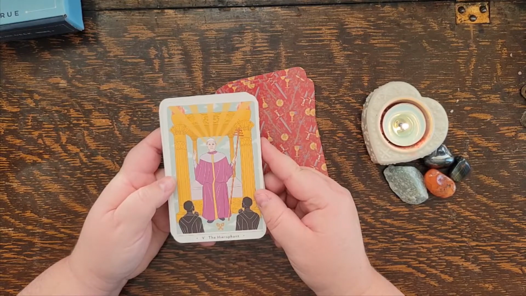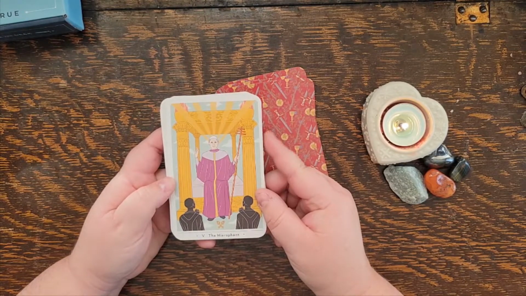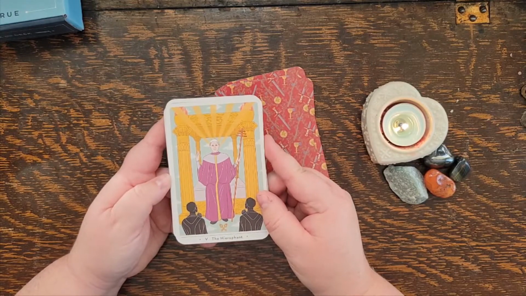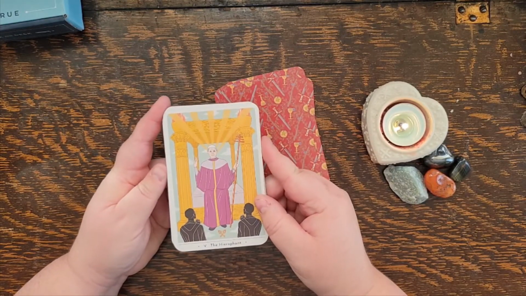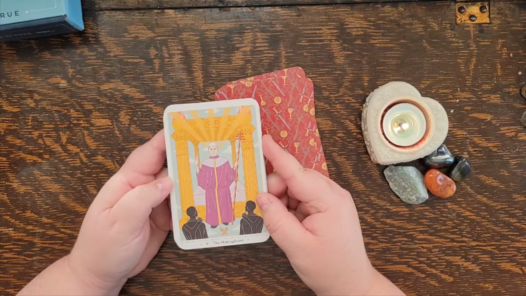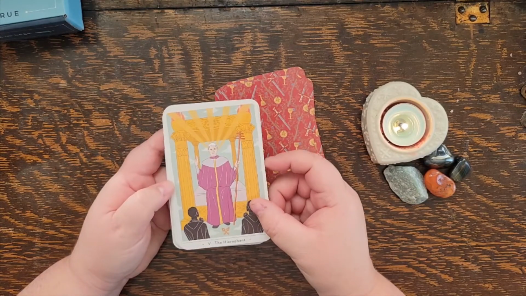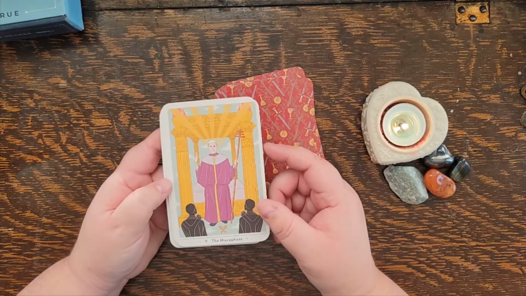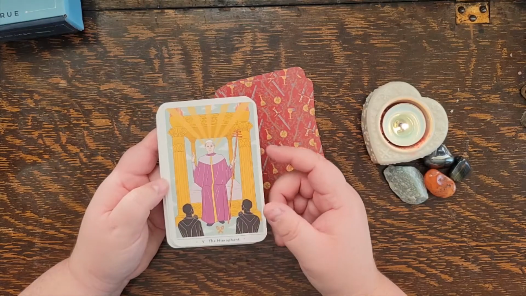Card number 5, the Hierophant. So within this card, we see the archetype of the mentor, someone who has something to teach others and others who want to listen. So with that as well, we have the archetype of the teacher and the archetype of tradition as well.